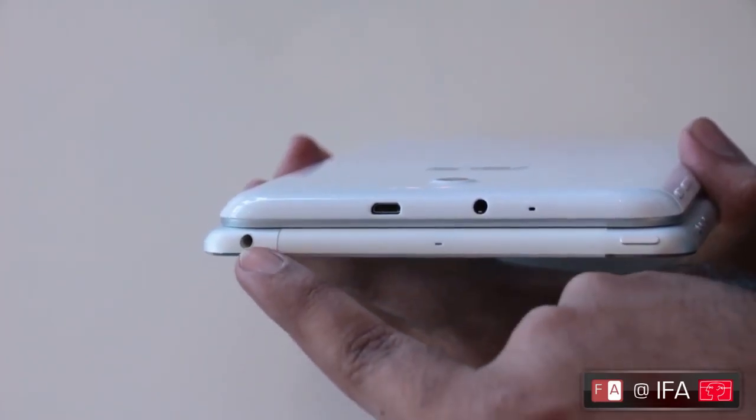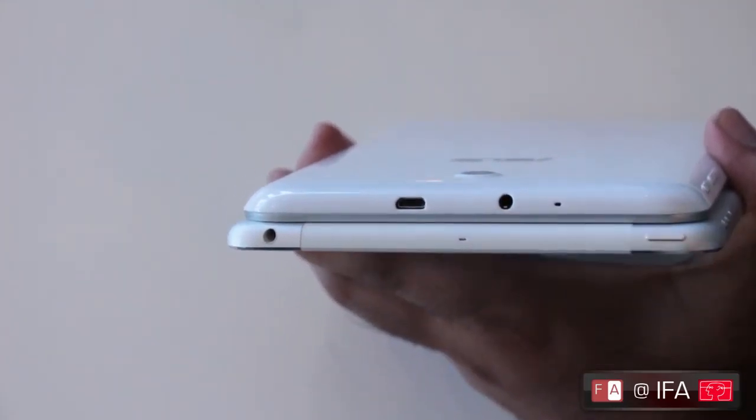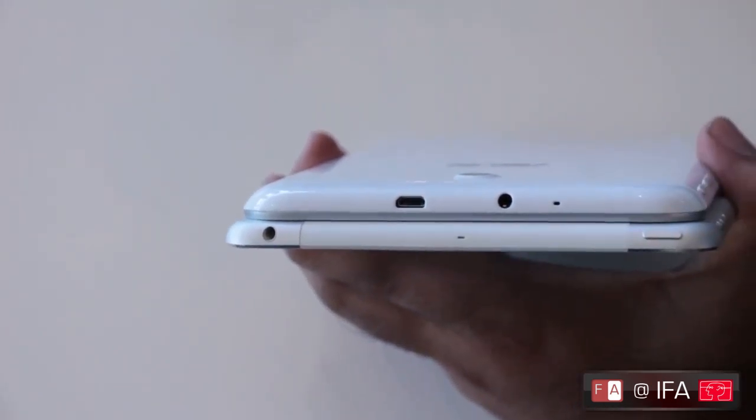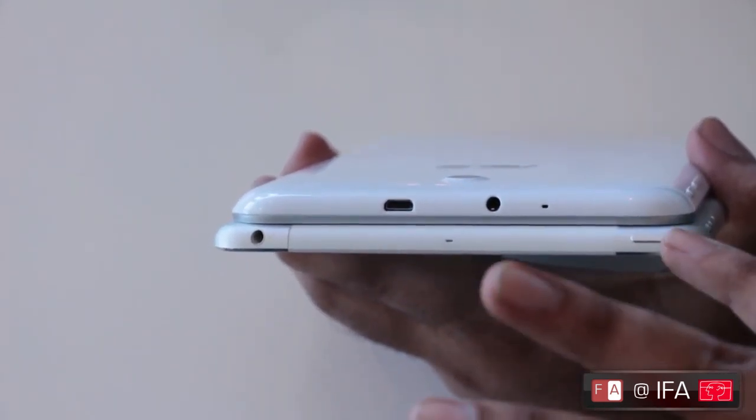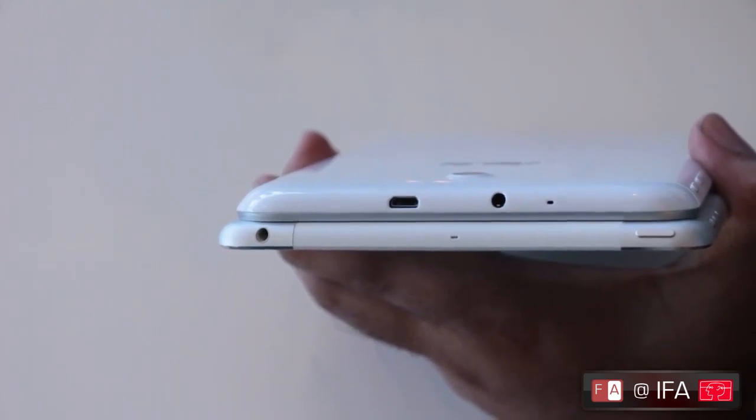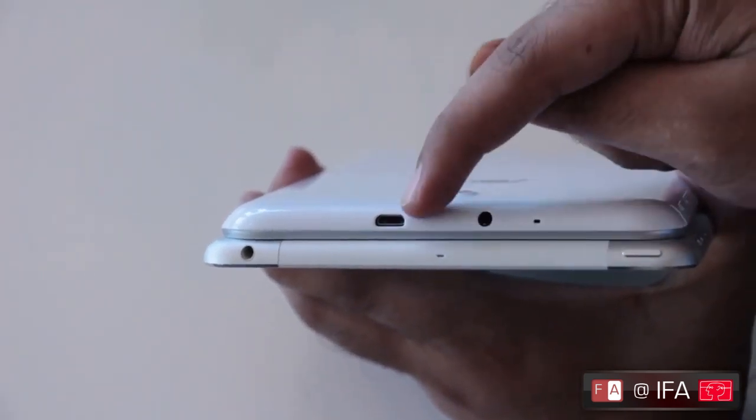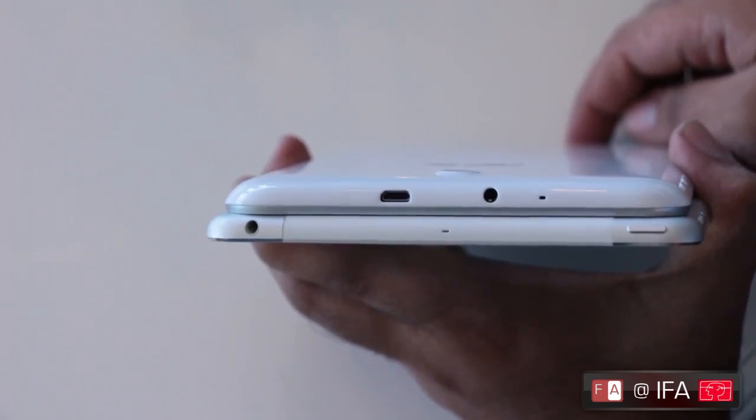On the top, you have a 3.5mm audio jack on both the iPad mini and the Asus Memo Pad, and you've got microphones in both these tablets. And the power switch on the iPad mini is on the top. There's a micro USB port on the top of the Asus Memo Pad.